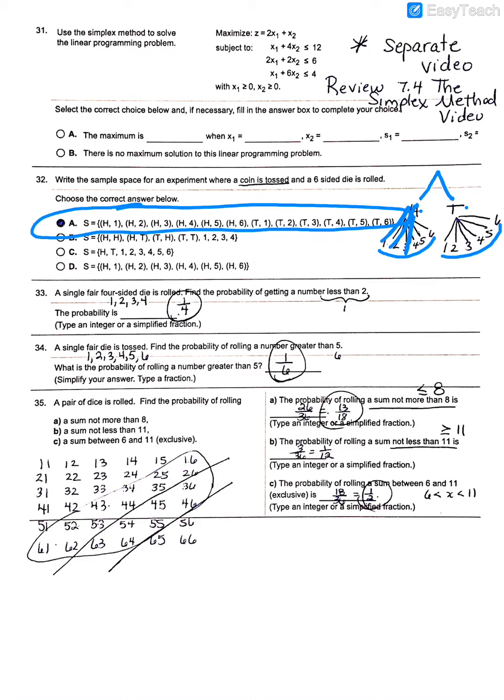Question 33, if I have a single fair 4-sided die, what I like to do is look at the sample space. So there are 4 outcomes. We're being asked to find the probability we get a number less than 2. Well, the only number less than 2 on that die would be a 1. So that is 1 number out of the 4 outcomes. On question 34, we have a single fair die is rolled. When they don't tell you how many sides, that's your standard 6-sided die. We're being asked to find the probability of rolling a number greater than 5. Well, the only number greater than 5 is 6, so there's 1 number out of the 6 outcomes.